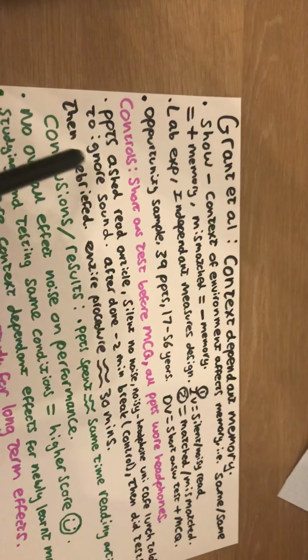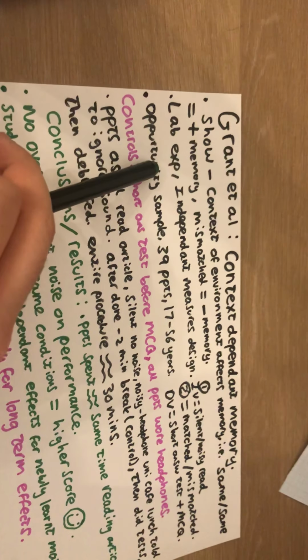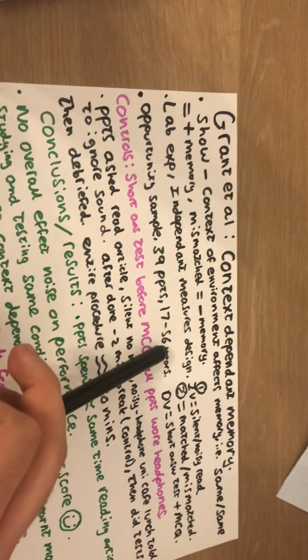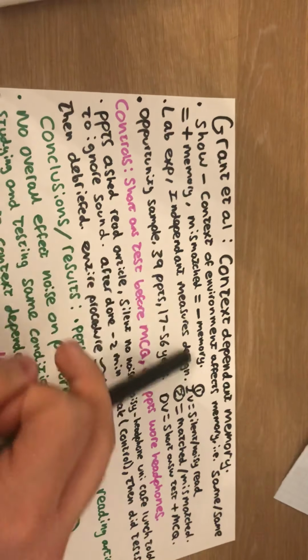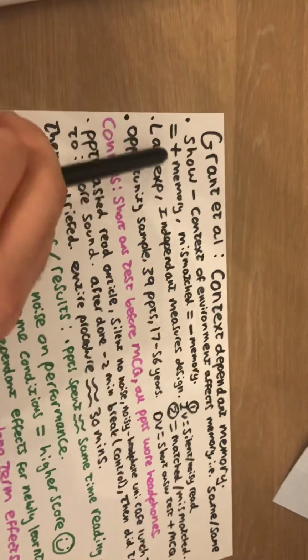So Grant used a laboratory experiment and he used an independent measures design. So this is the experimental design. This is the research method.